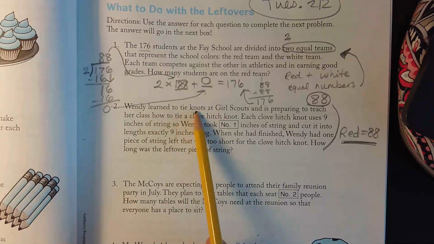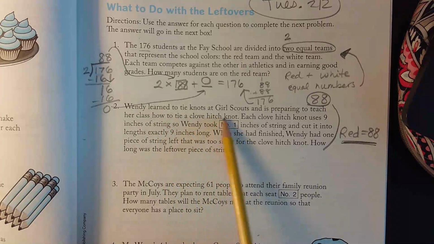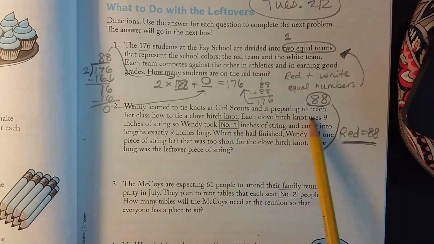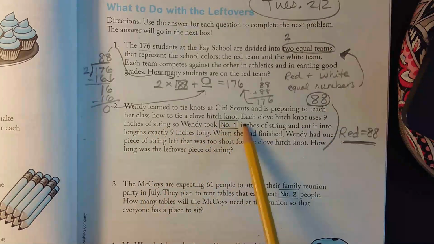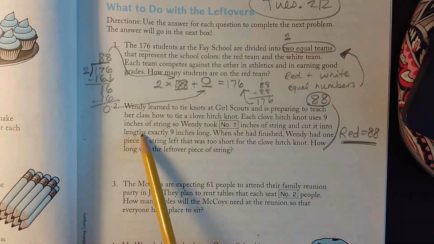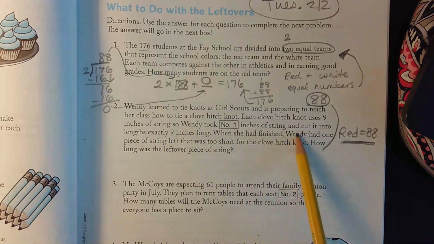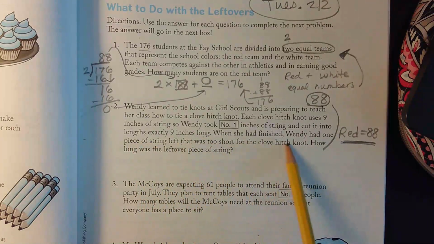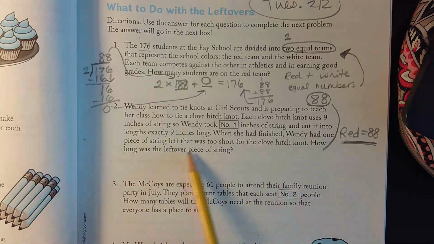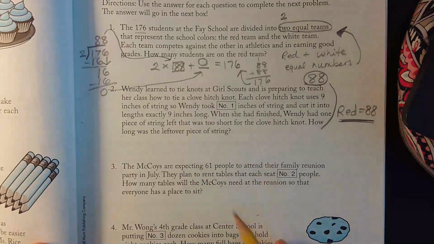Wendy learned to tie knots at Girl Scouts and is preparing to teach her class how to tie a clove hitch knot. Each clove hitch knot uses 9 inches of string. So Wendy took number 1 inches of string and cut it into lengths exactly 9 inches long. When she had finished, Wendy had 1 piece of string left that was too short for the clove hitch knot. How long was the leftover piece of string? Okay, so this seems a bit complicated. So let us try to figure this out.